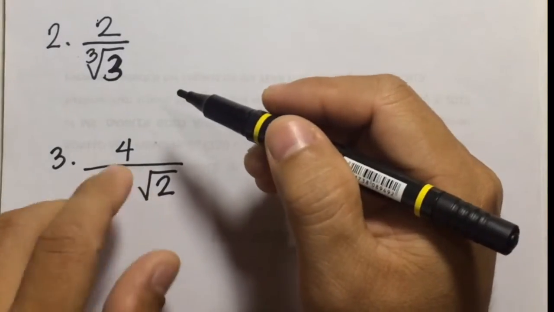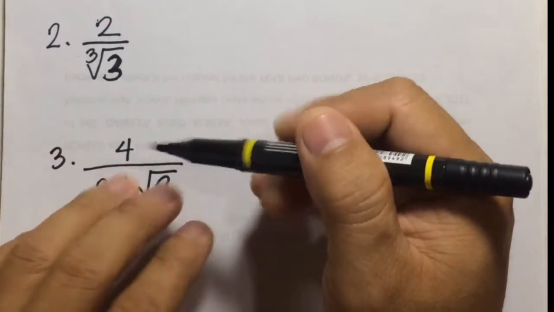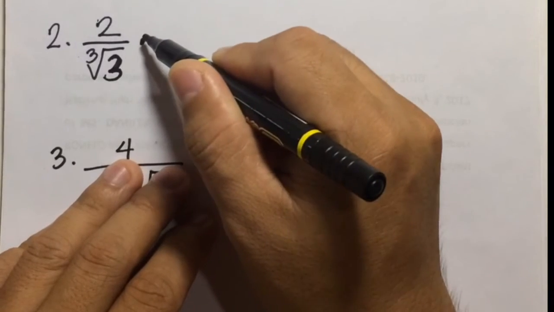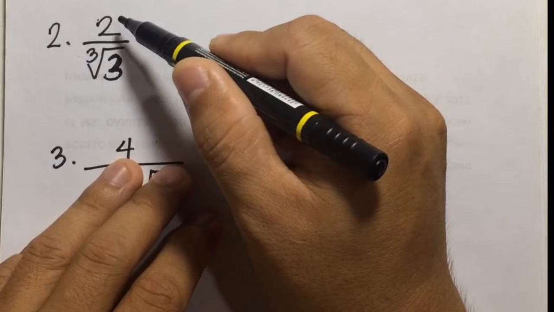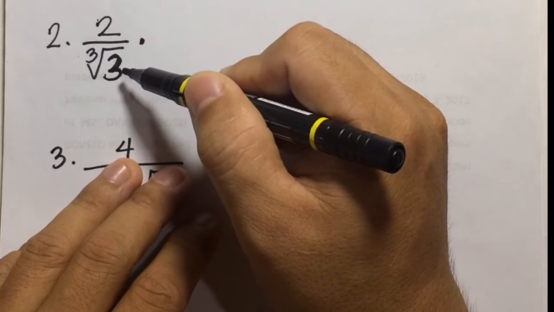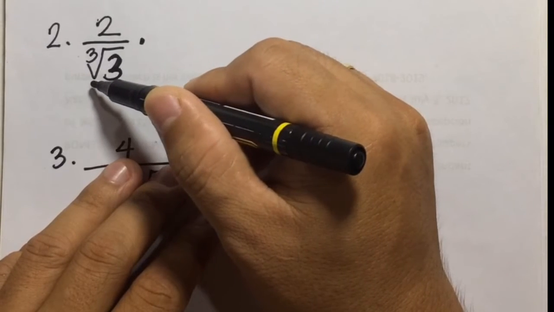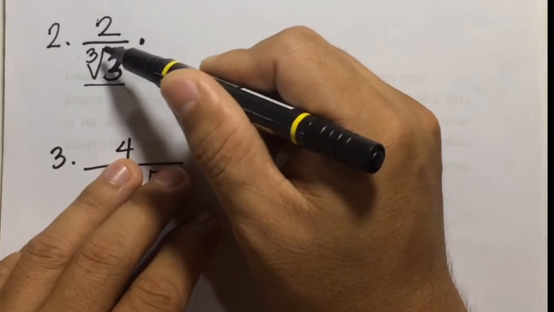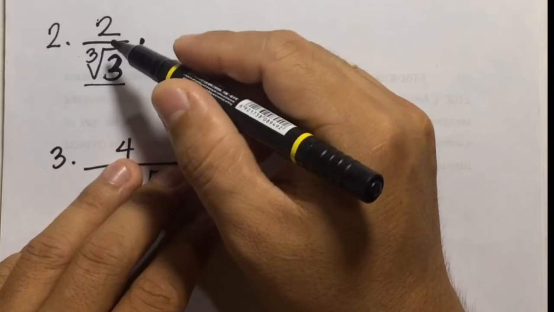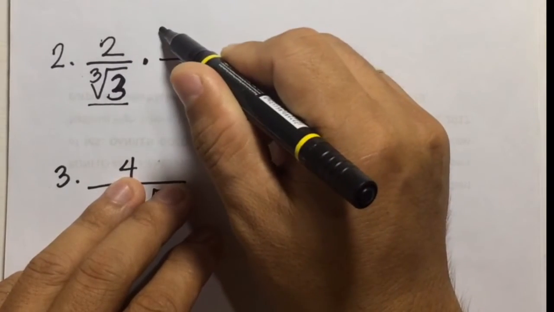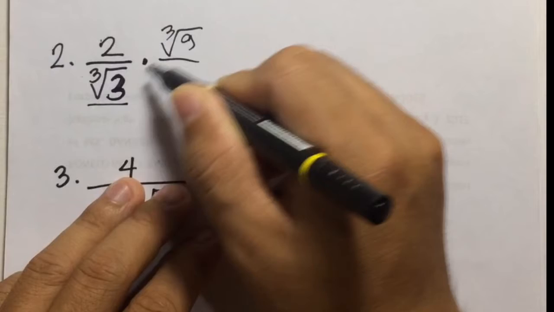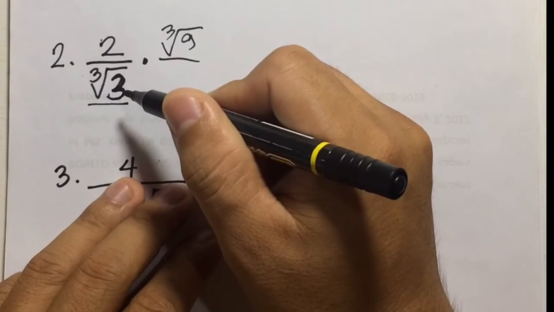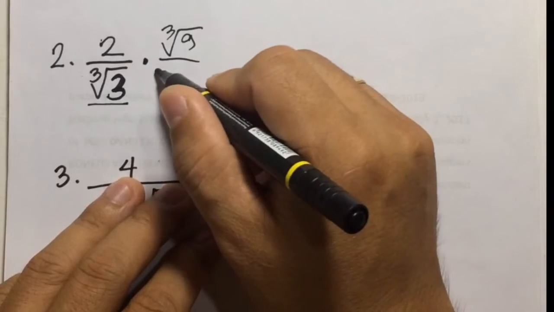Okay, number 2: 2 divided by the cube root of 3. Since this is a cube root, we multiply the numerator and denominator by a number that makes the denominator a perfect cube. That number will be the cube root of 9, because if we multiply 3 and 9, that will be 27, and 27 is a perfect cube.